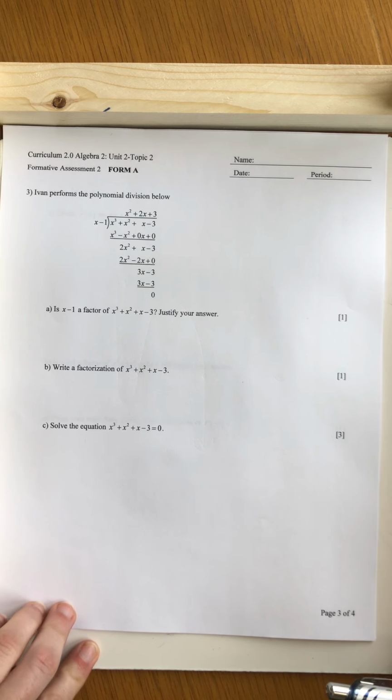Then it says to solve the equation. Once again, this equation is what I'm trying to divide, and we just wrote the factorization. So what you do is you set each of the factors equal to 0. You would set x minus 1, this factor, equal to 0, and you can solve that. You would add 1 to both sides. You get x equals 1. So that is one part of the answer.